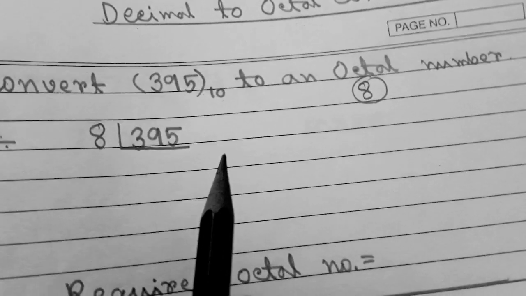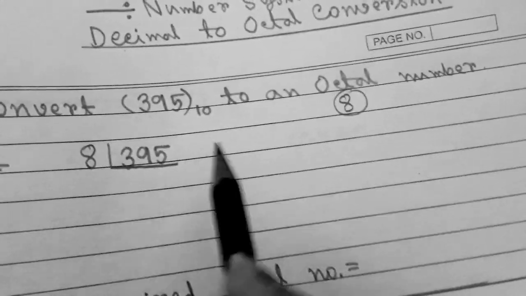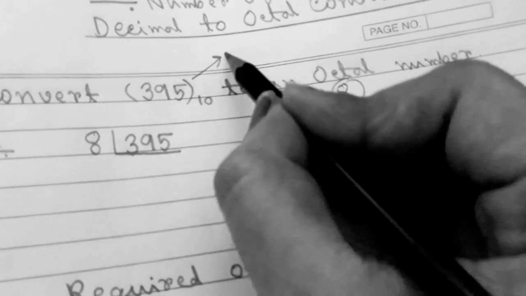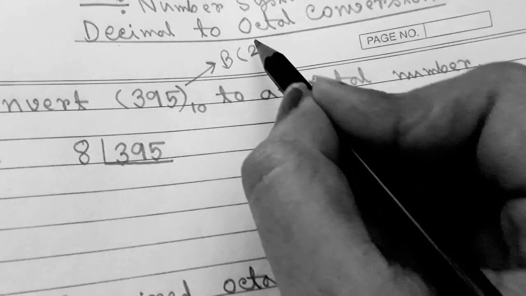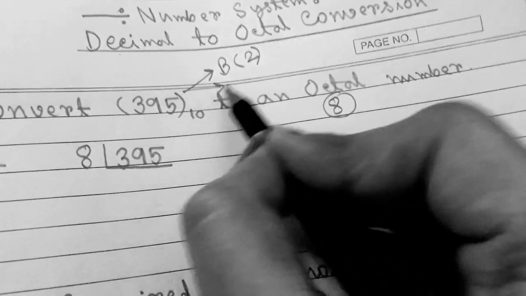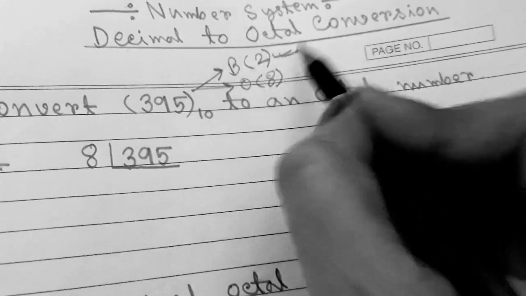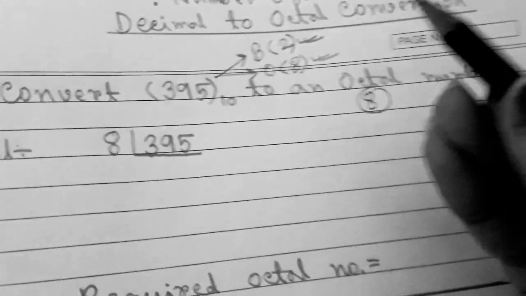This is the only difference. From decimal to binary, you have to divide by 2. For decimal to octal, you have to divide by 8, because the base of binary is 2 and the base of octal is 8.